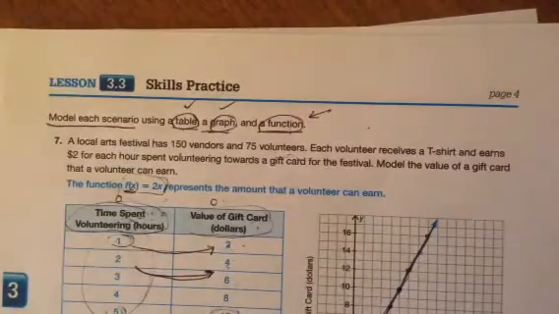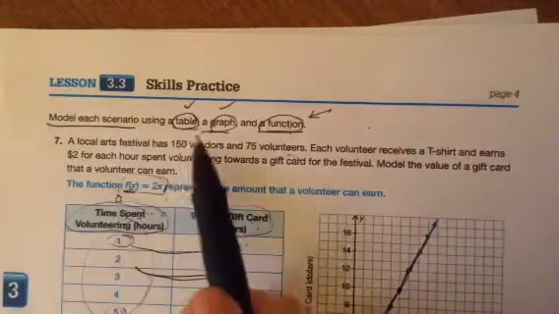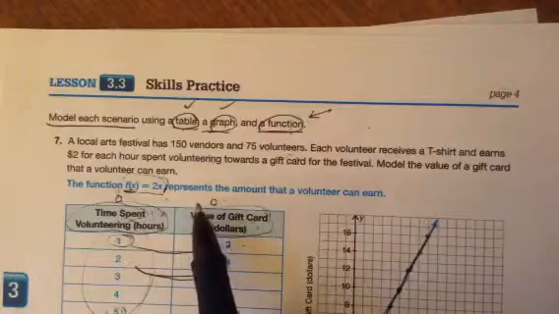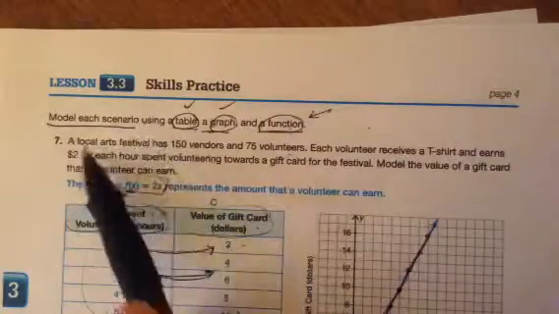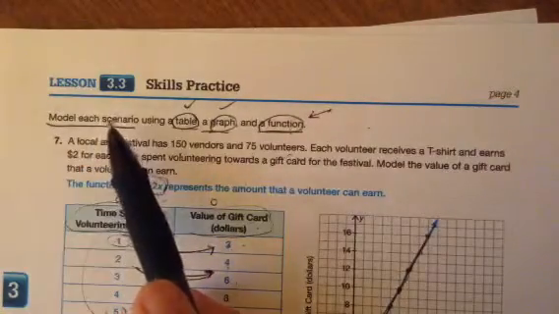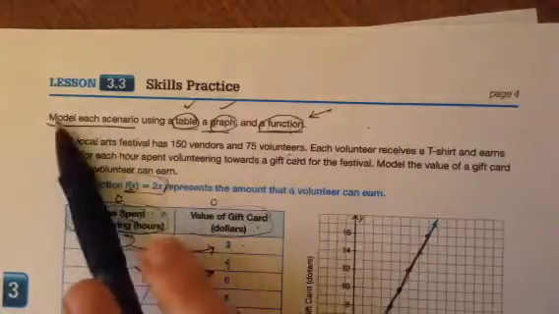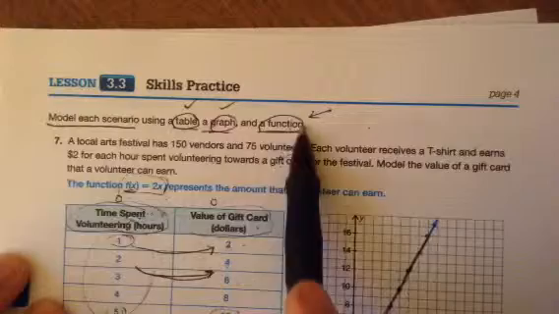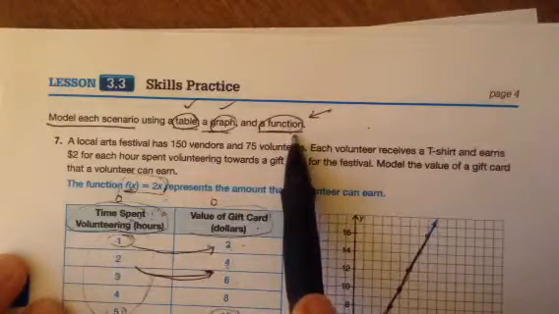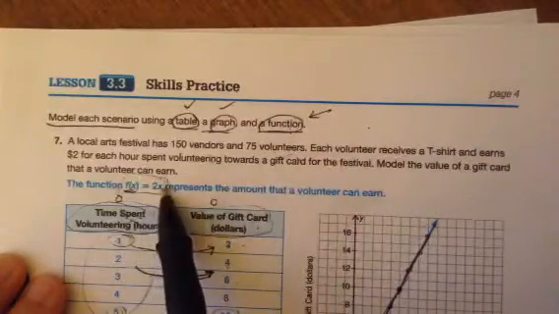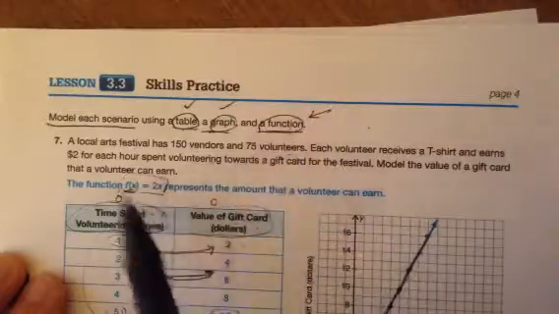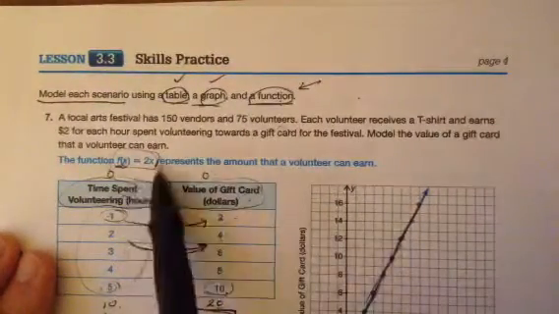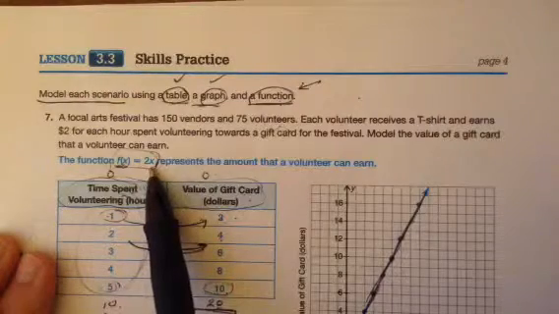So number 7, I got cut off doing a video earlier, so I've already marked this up, so we're just going to have to read around that. But the instructions for number 7, 8, 9, 10, 11, and 12 are all the same. Model each scenario using a table, a graph, and a function. And when they say a function, what they really mean is an equation in function notation. So notice you'll have to do that for each: table, graph, equation, and function notation.